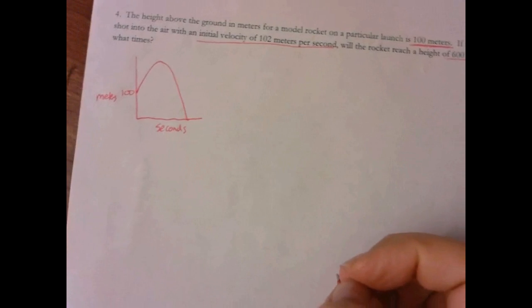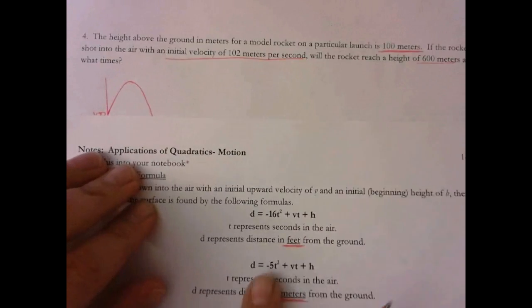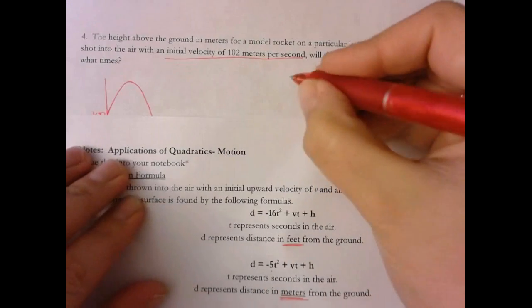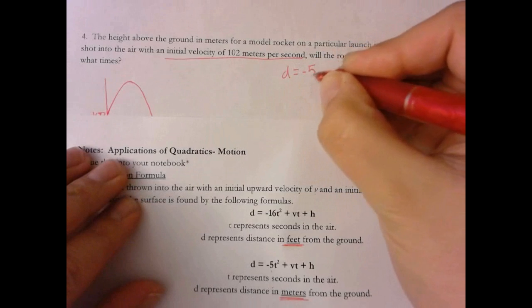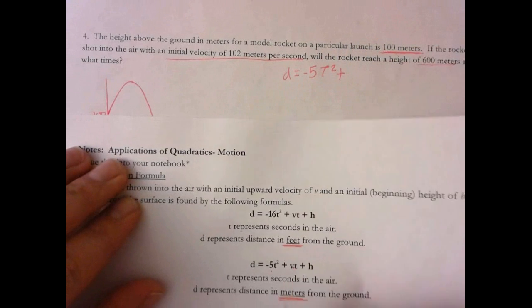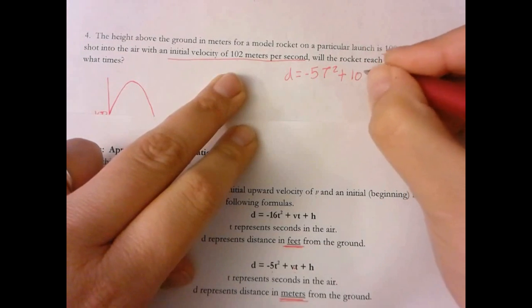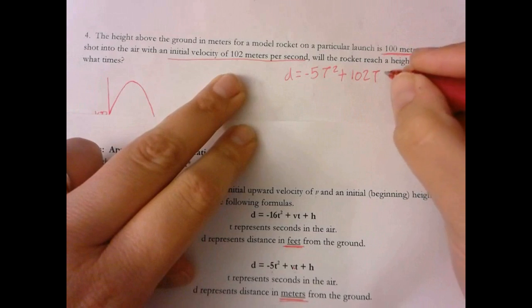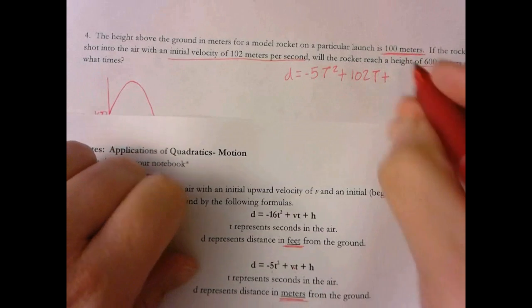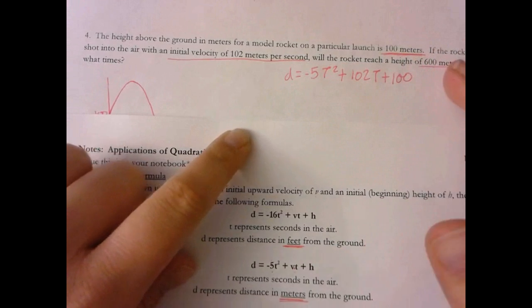All right, so here's the thing. It did not give us a formula, so let's look back at the front of our paper. Since we're using meters, we need to use this formula. d equals -5t squared plus v, the initial velocity. Initial velocity is 102, so 102t, plus the initial height. Initial height is 100.